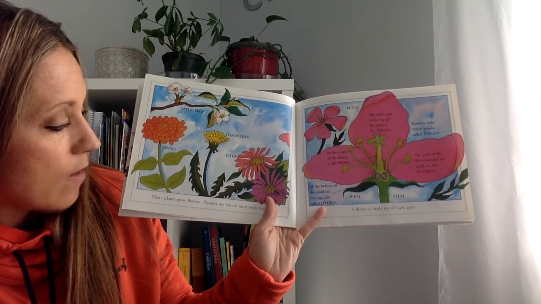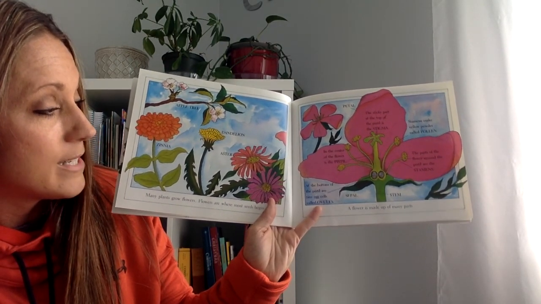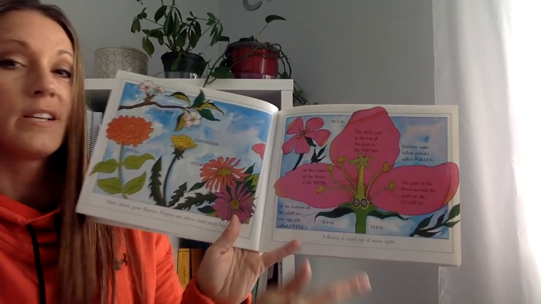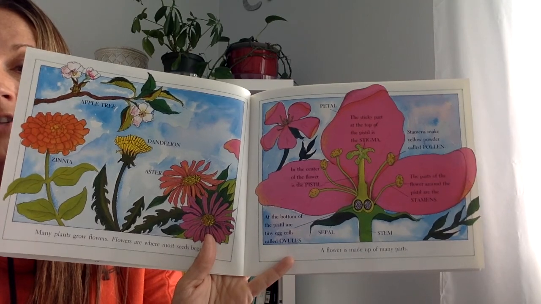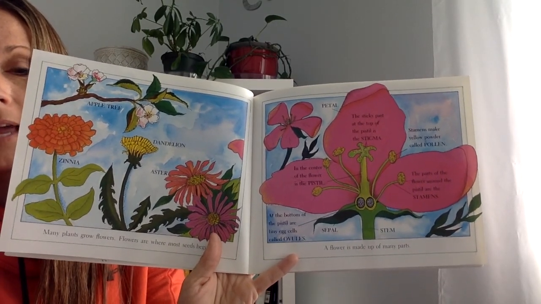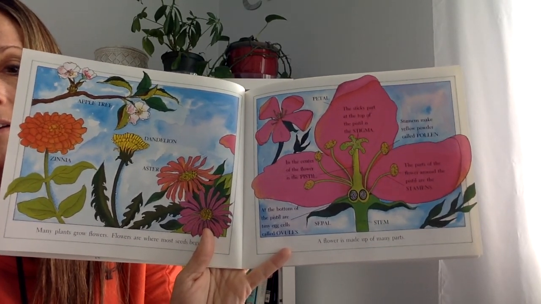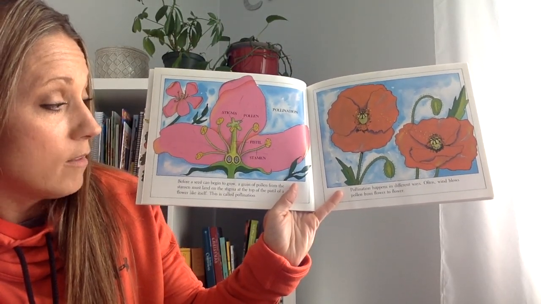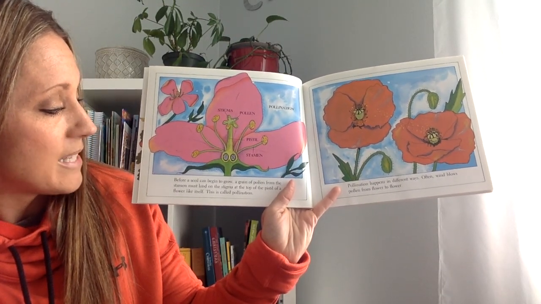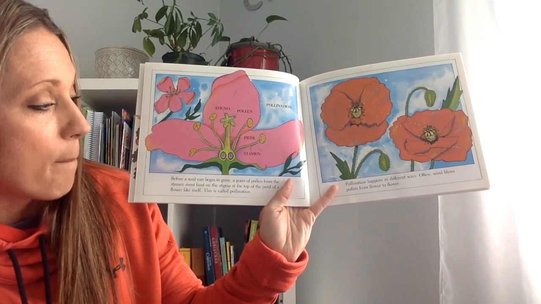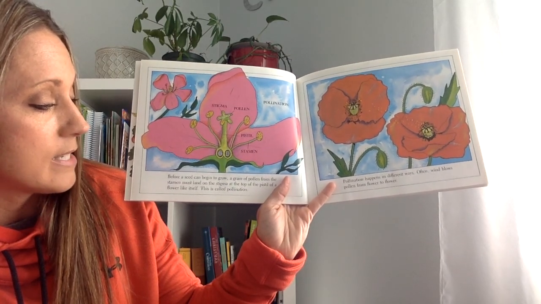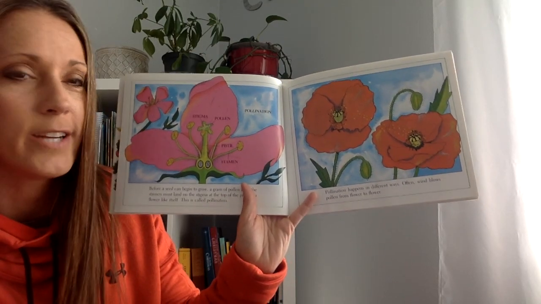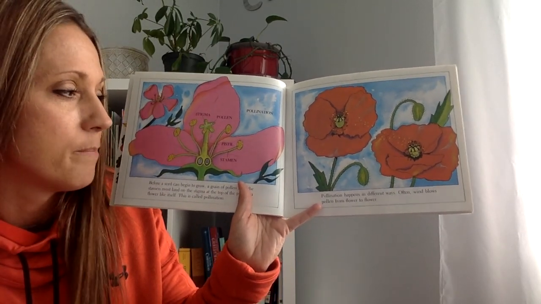Many plants grow flowers. Flowers are where most seeds begin. A flower is made up of many parts. This will be an important picture for us as we go through our plant and seed project. Before a seed can begin to grow, a grain of pollen from the stamen must land on the stigma at the top of the pistil of the flower like itself. This is called pollination. That's a big word. Try and say that. Pollination.